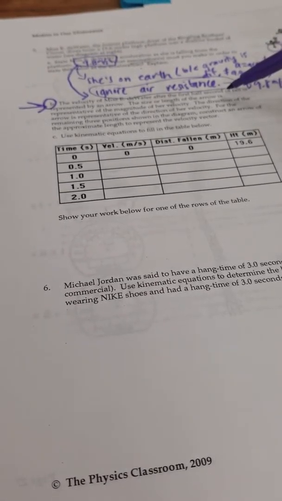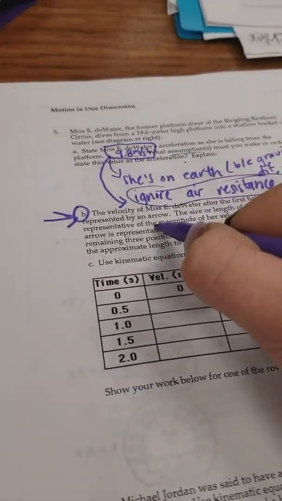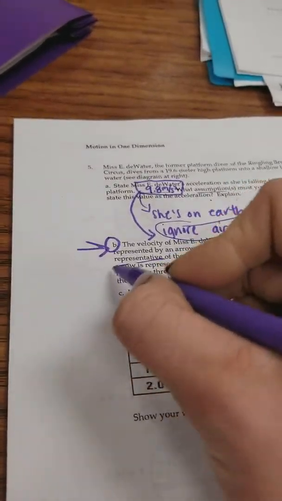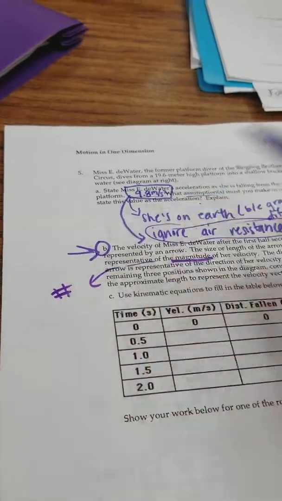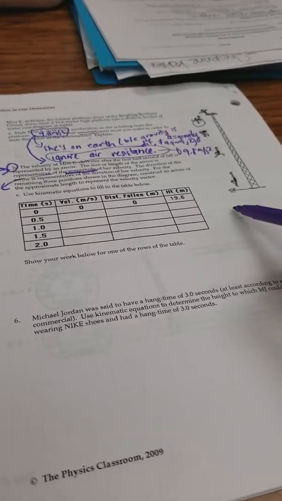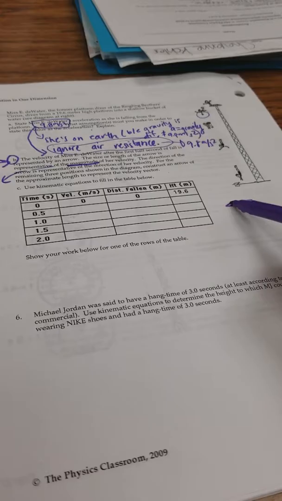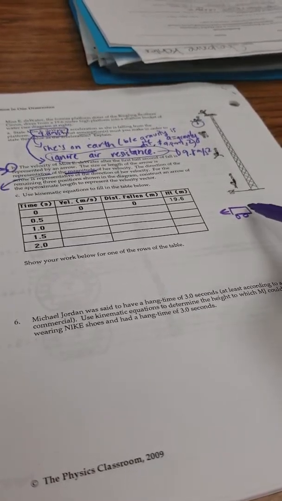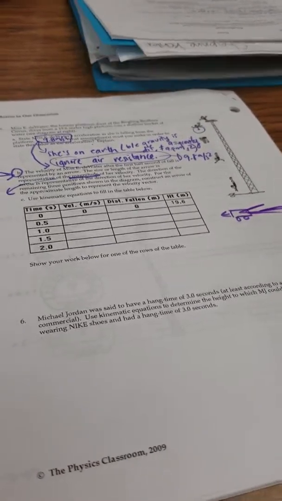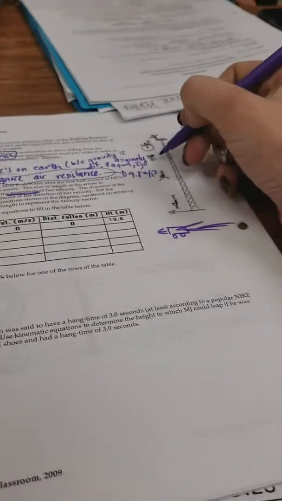The length is, okay, so the length is the magnitude, and magnitude is the same as a number. So the longer the arrow, basically, the faster someone's going. So that's like if I was drawing a box on wheels, and it was going slowly versus like zoom, going really fast. So that's what they want us to do with this falling person.